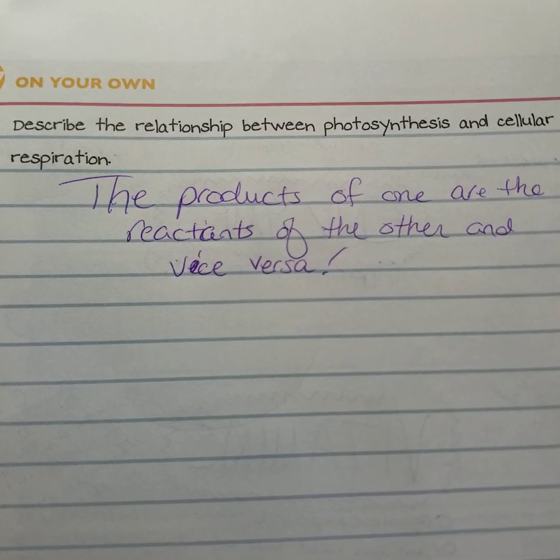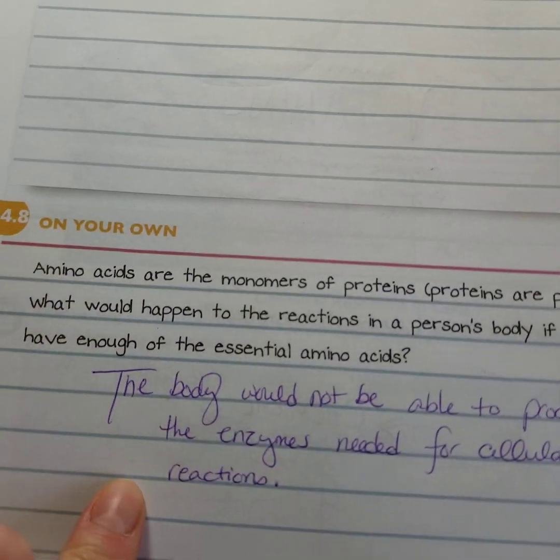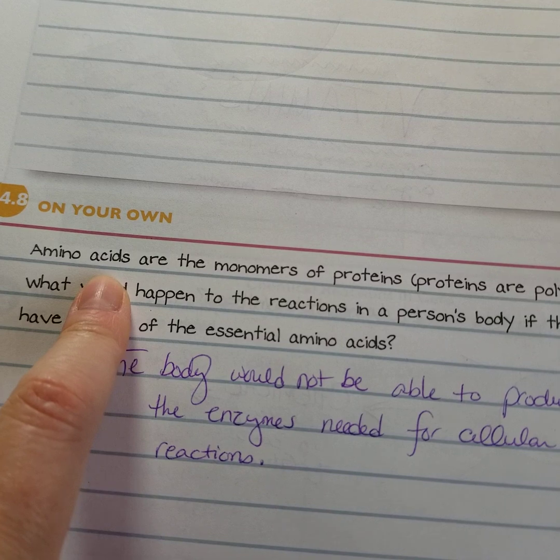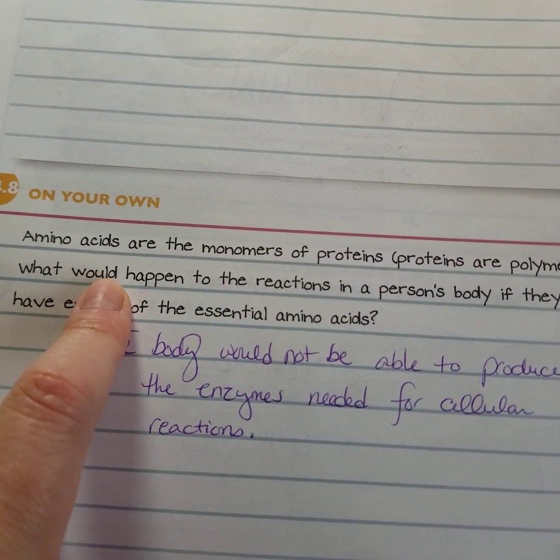All right, if you're Italian, it's vice versa, right? No, we don't. Okay, we're in Oregon right now, and there's no Italian in me.